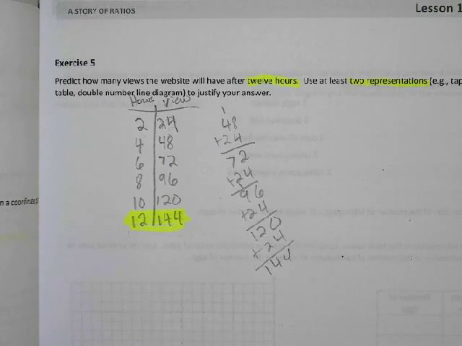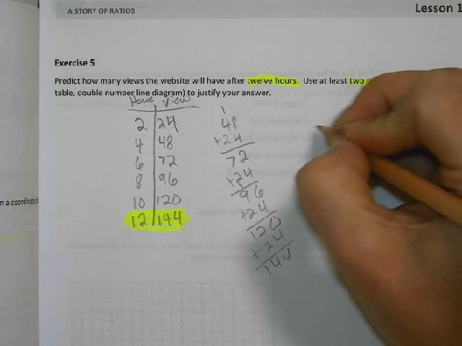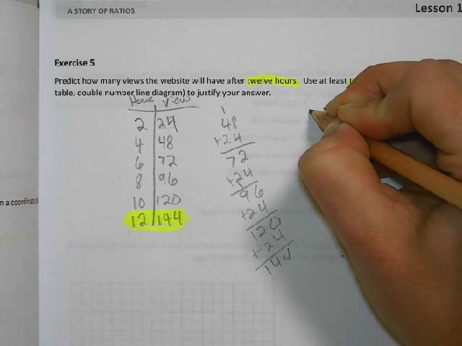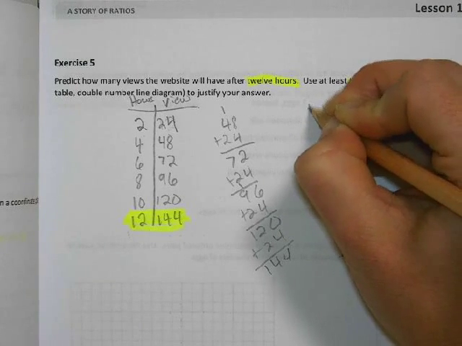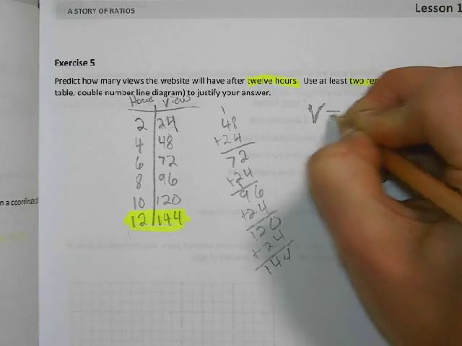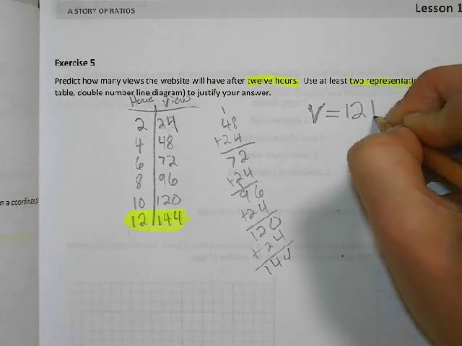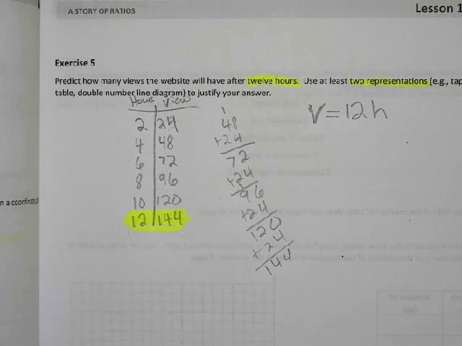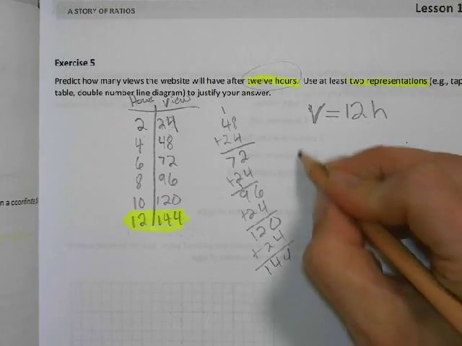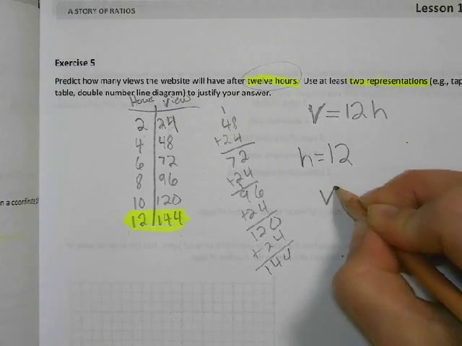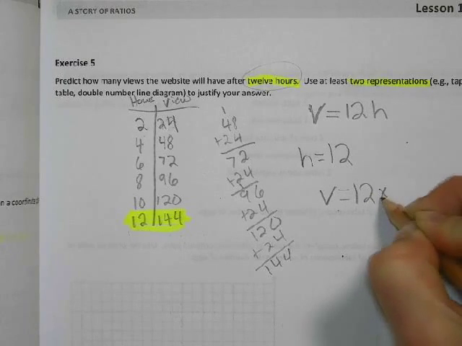So I'm actually going to show you using an equation. So using that equation, you found before that your views equaled 12 times the hours. Now, right here, it tells me that my hours equals 12. So I'm going to rewrite it for views equals 12 times 12.